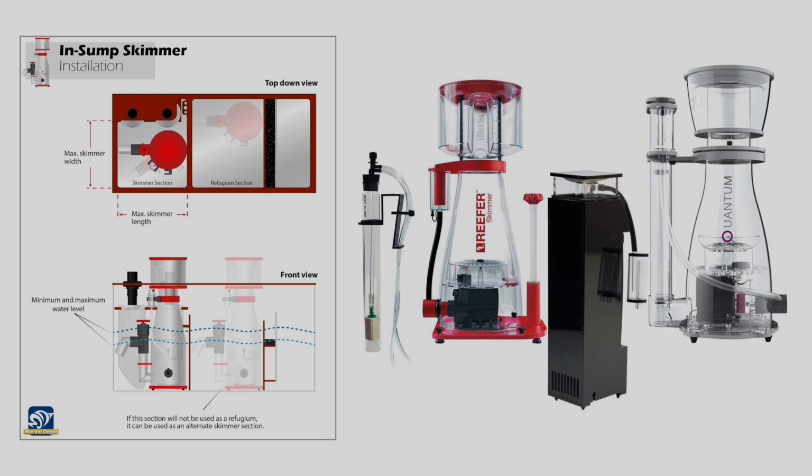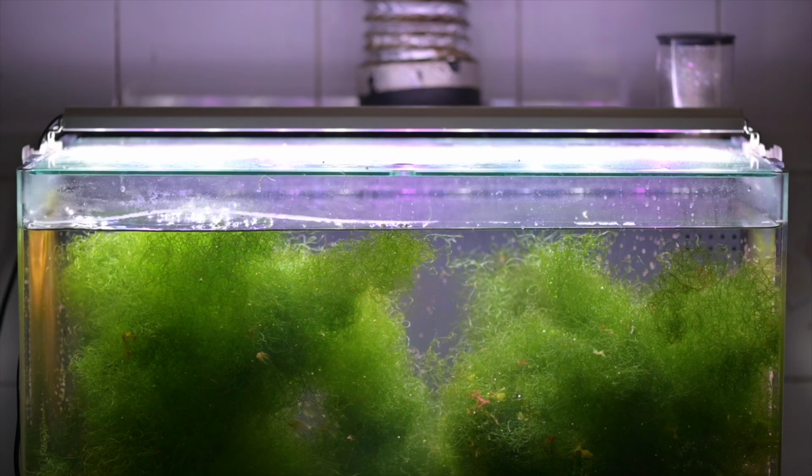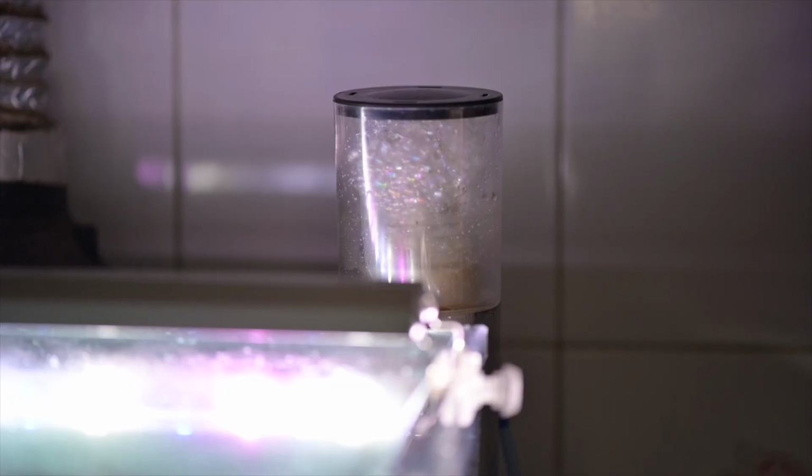The next installation type is the in-sump or internal skimmer. Most hobbyists use this type of skimmer. This skimmer often uses the technique of an aspirating impeller skimmer. However, some all-in-one aquariums also use an internal skimmer with air-driven types.